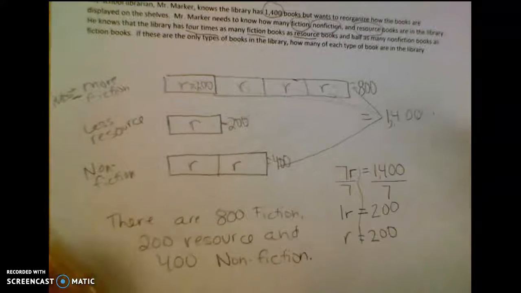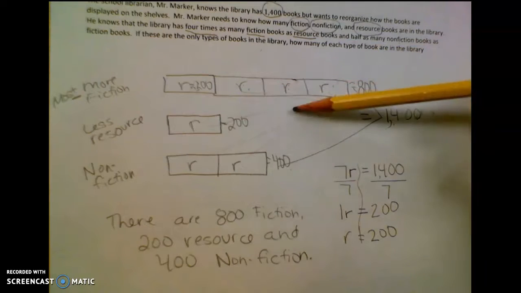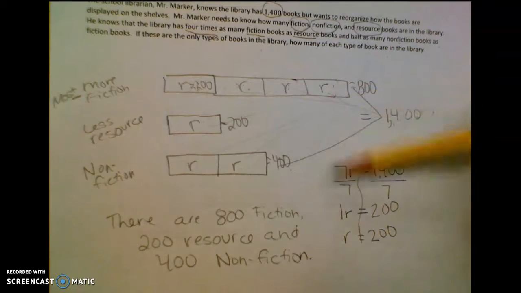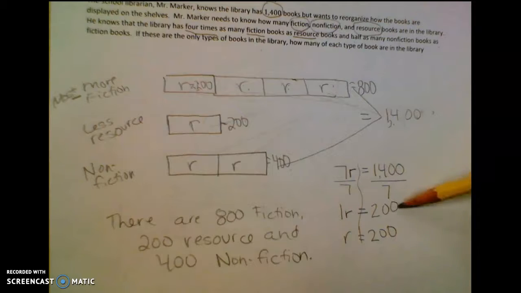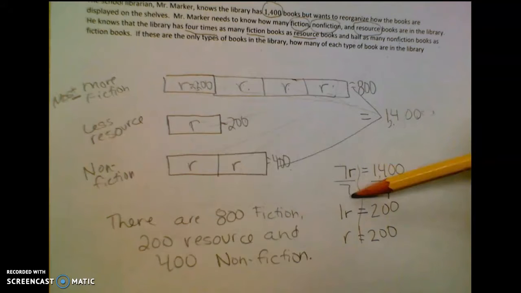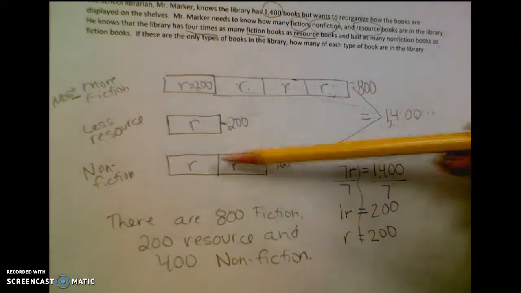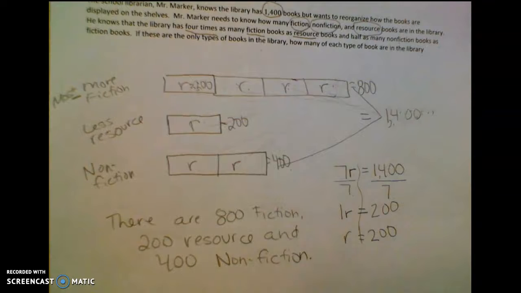So now that I have so many tools in my belt, I do kind of a hybrid of the visual to kind of help me figure out what I'm doing, and I also want to start really seeing the equation and using this process as well. Since I had to multiply by R here, I need to do the inverse operation, which is divide to get R by itself. I also saw that in my picture because here's my total 1,400. I knew I needed to split it evenly into these boxes. If I'm splitting something evenly, that means I'm dividing.